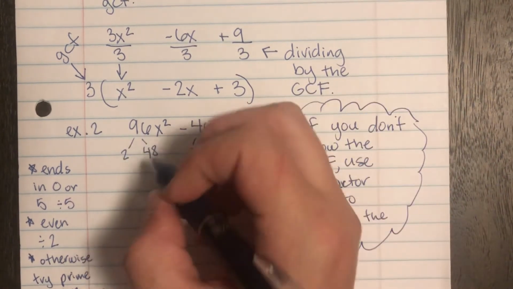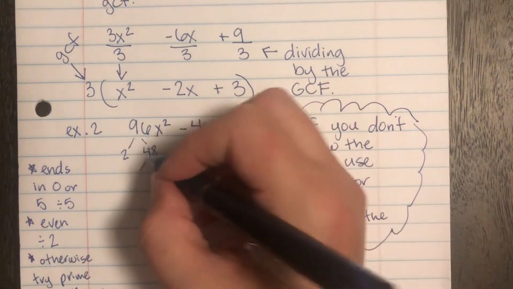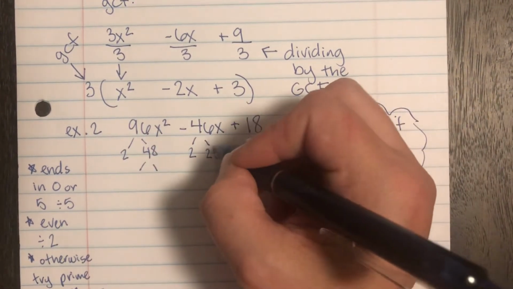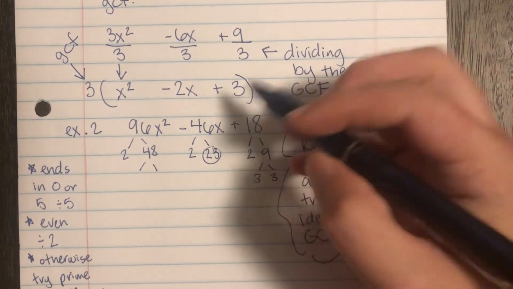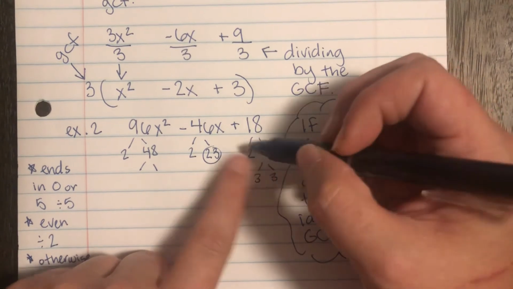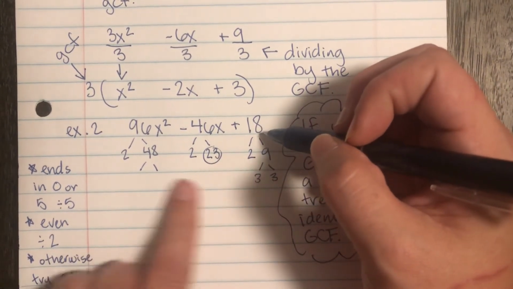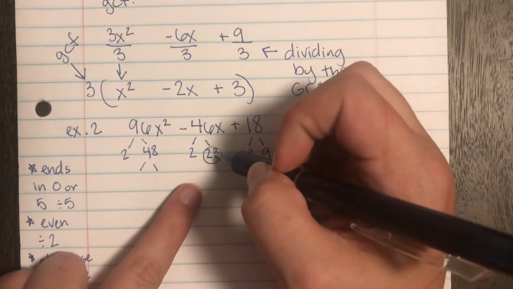So let's go ahead and factor this out a little bit more. This is a prime number, and then we know that 9 is 3 times 3. If we know that 23 is a prime number, I know that 18 cannot be divided by 23, and I know that 96 is not going to be divided by 23.